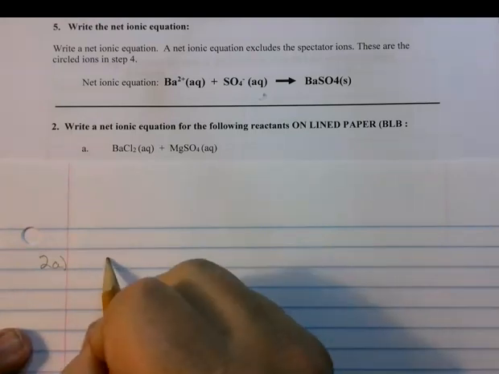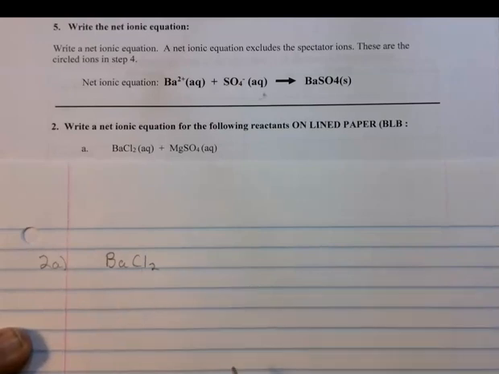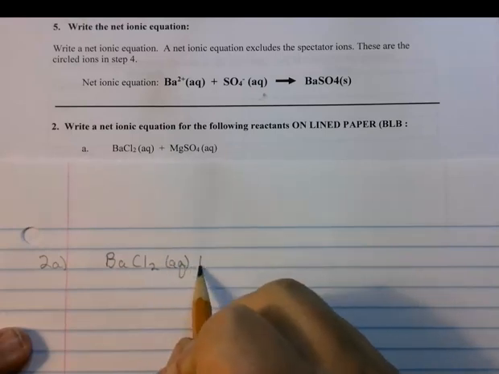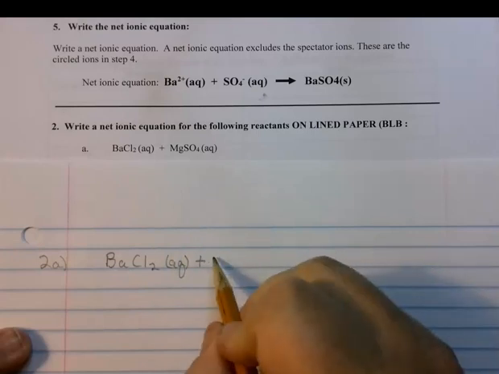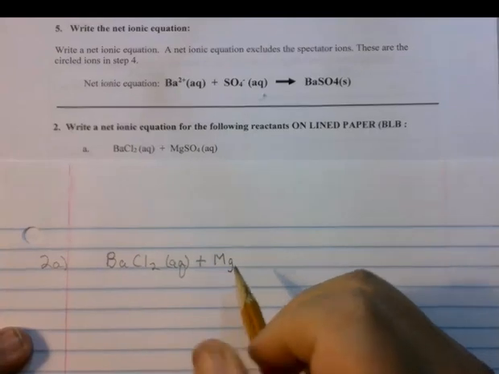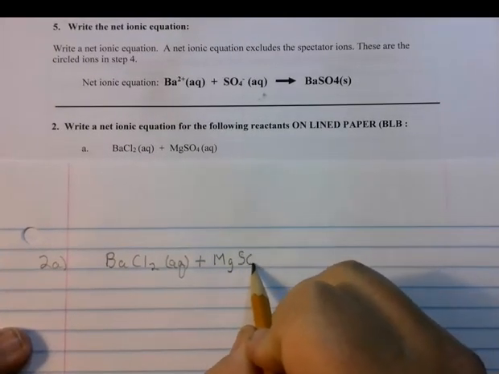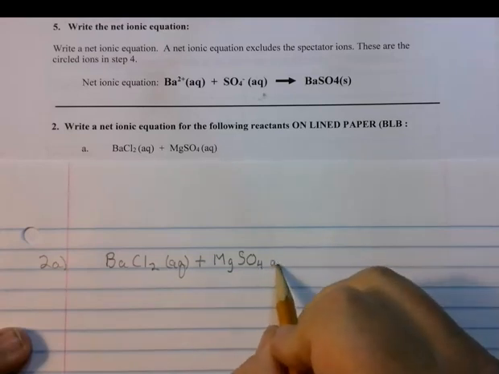So we start off with barium chloride again, and we add to that, and that's an aqueous solution. So that tells us it's soluble, but we're still going to check our solubility rules. We may not know that before we get started. And we're going to add to that magnesium sulfate. This is the problem that we just did. So I want to see you do it without looking at the example up above. I'm just doing the same problem again.